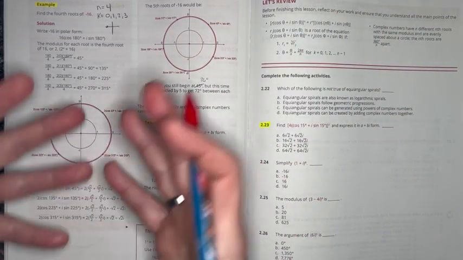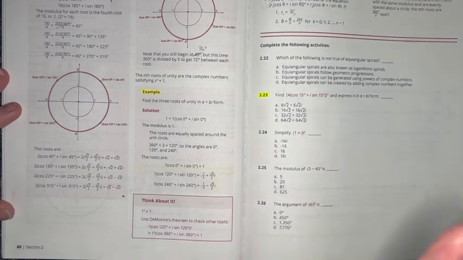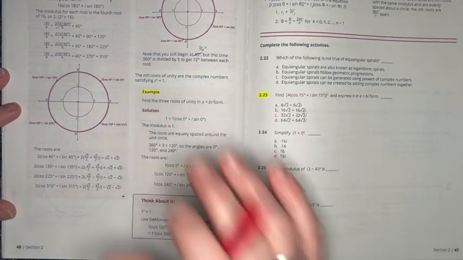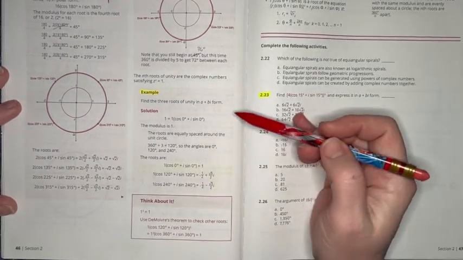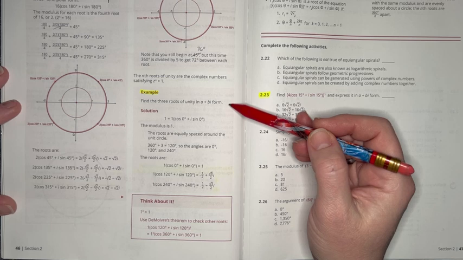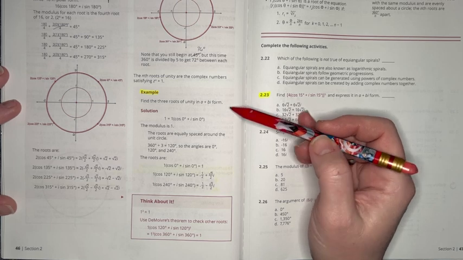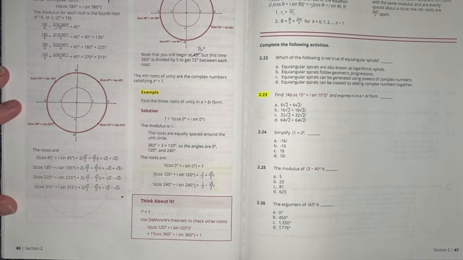It happens. It happens to me all the time. I'm sure it happens to you. Mistakes happen. Okay, example, this next one. Find the 3 roots of unity in a plus bi form. Okay.